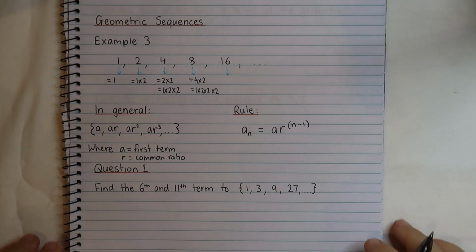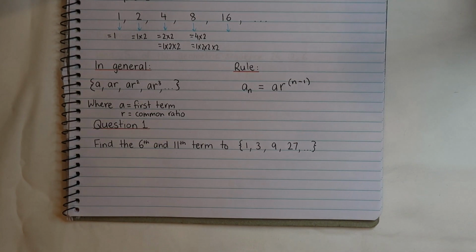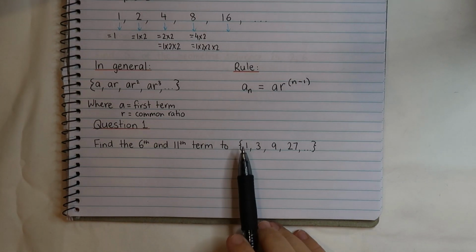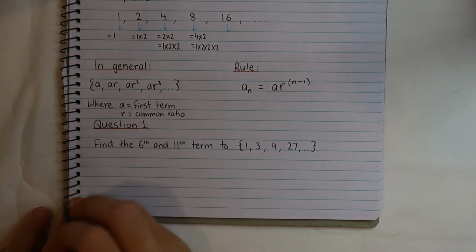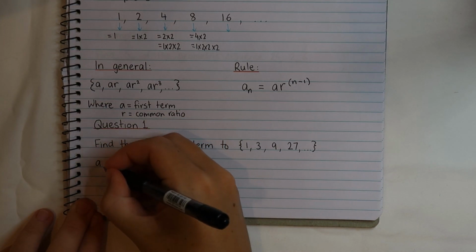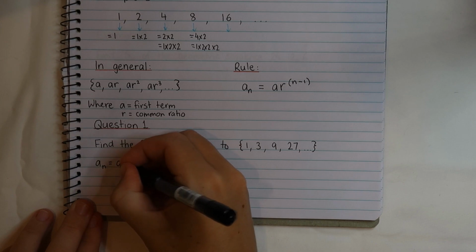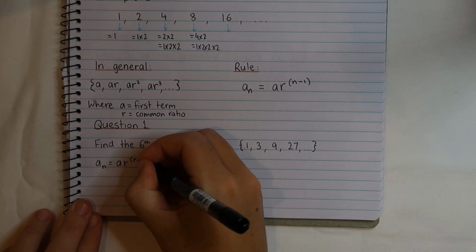So let's use this rule for a question. Question 1: find the 6th and the 11th term of this sequence. So let's find the 6th term first. Writing down our formula, we have a_n equals ar^(n-1).